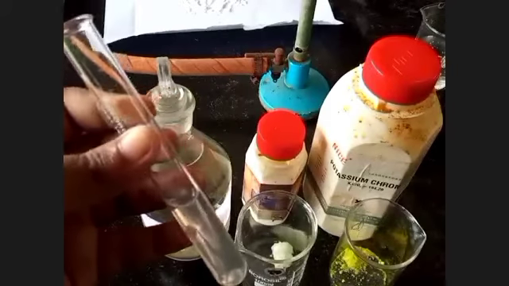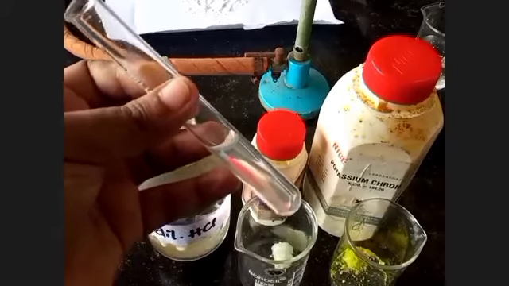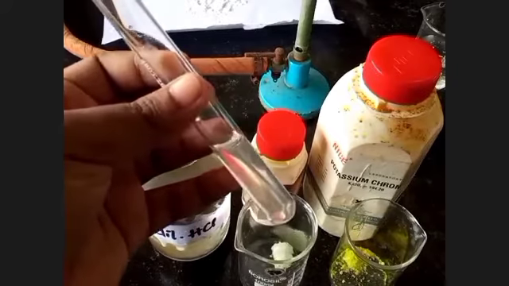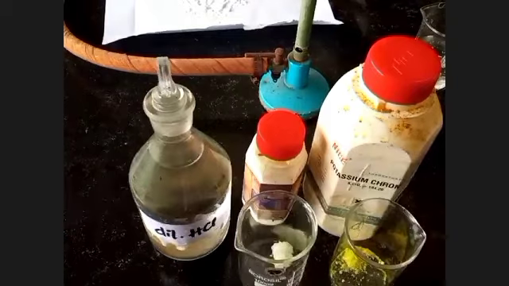Now, in this water or aqueous solution of the given sample, in the very first step we will add some dilute hydrochloric acid. So you see, this is the dilute hydrochloric acid.